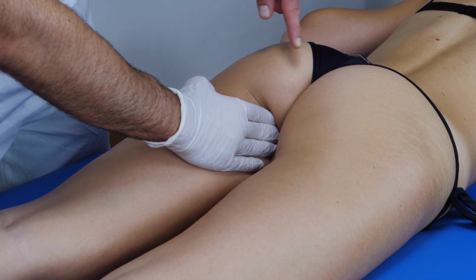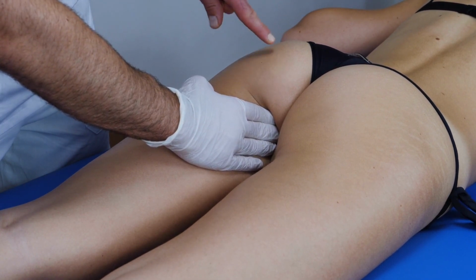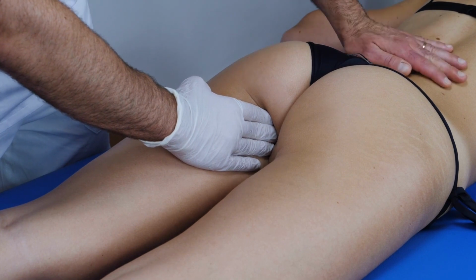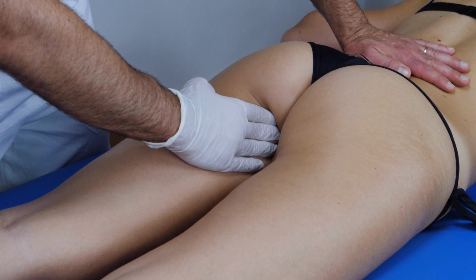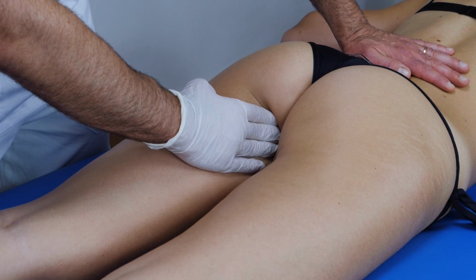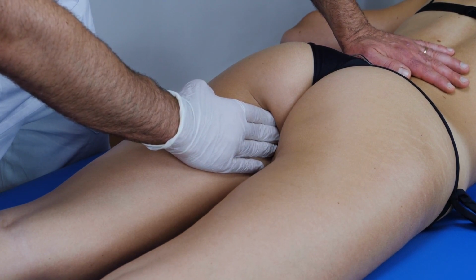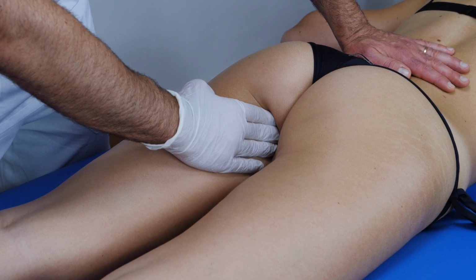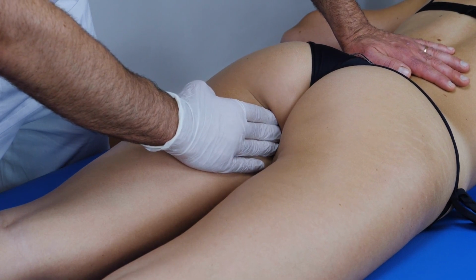What did we ask of the patient? We asked the patient to make a small contraction, and the contraction was just as if she had to hold the pee, because that's the first contraction that we can do in order to involve the pelvic floor.